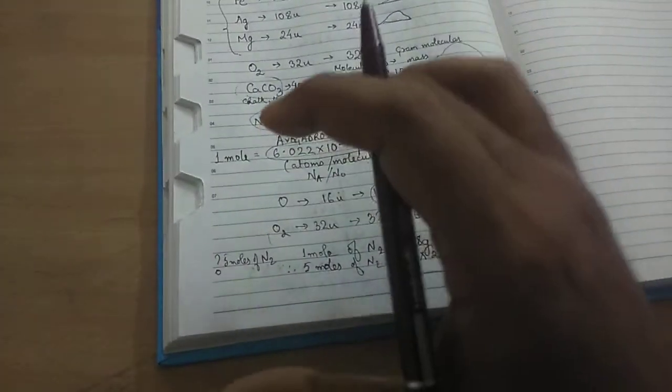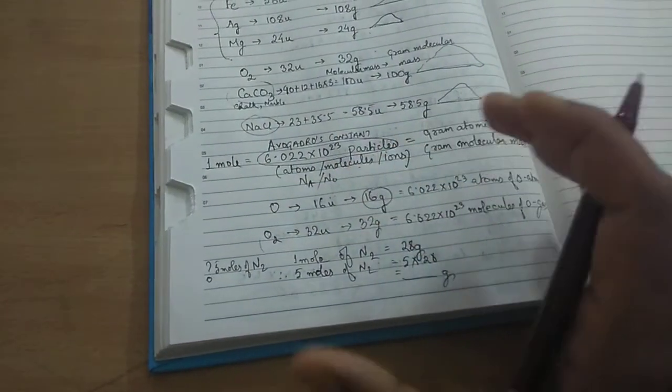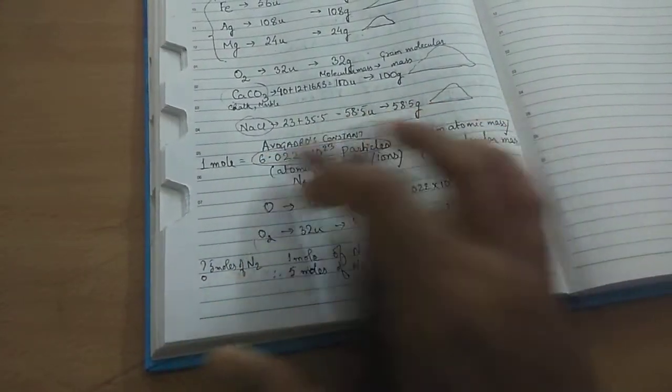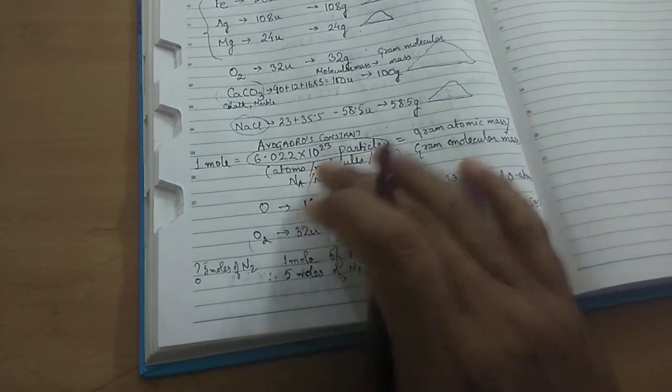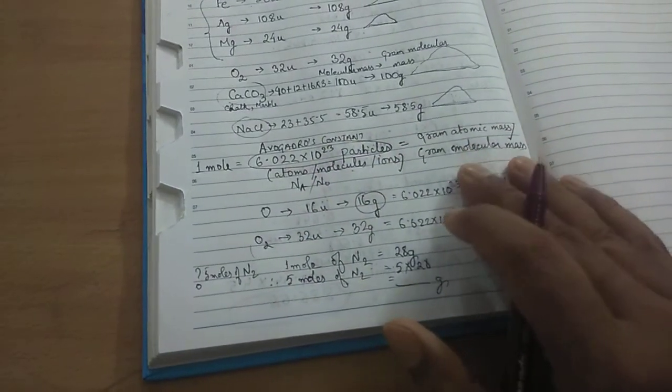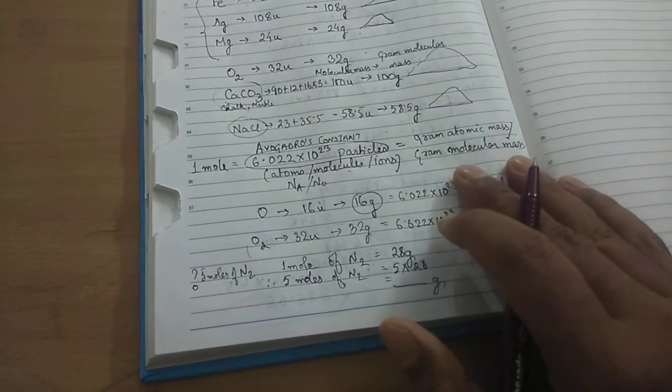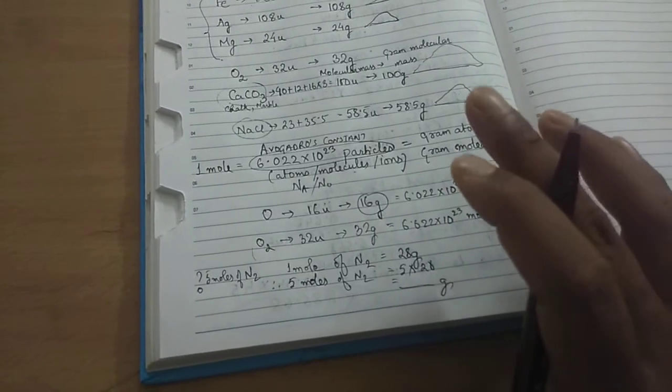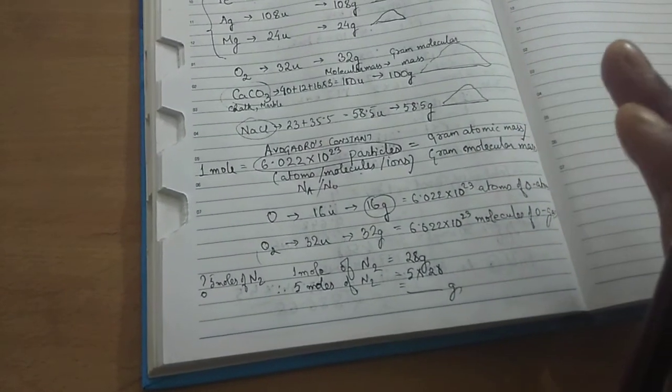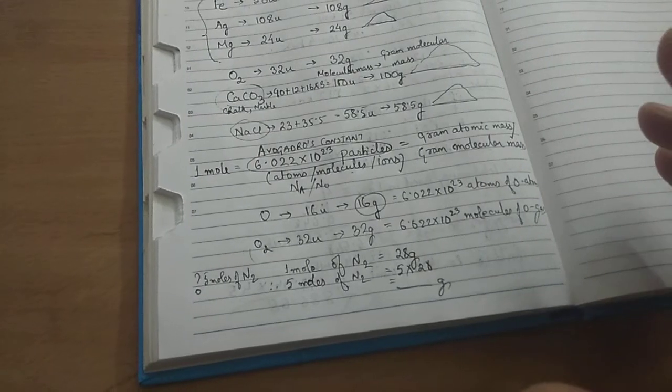So basically when we say mole, it is a collection of this many number of particles, which is equal to the gram atomic mass or gram molecular mass of any substance. So in class 9, this is the concept of mole that you need to develop. I hope the concept is clear to you.